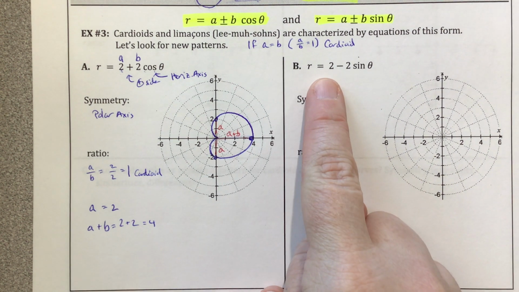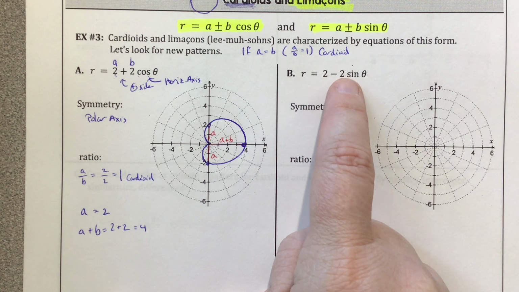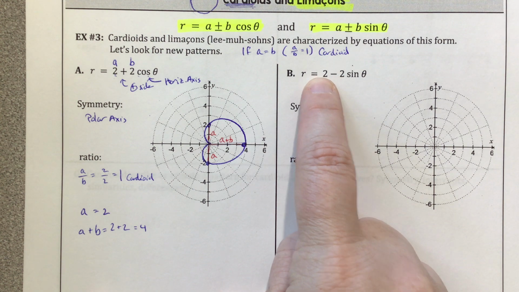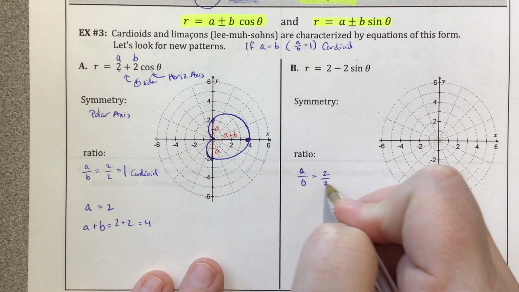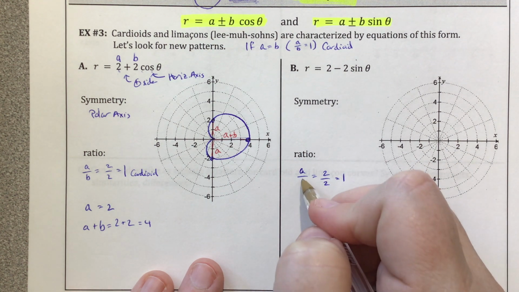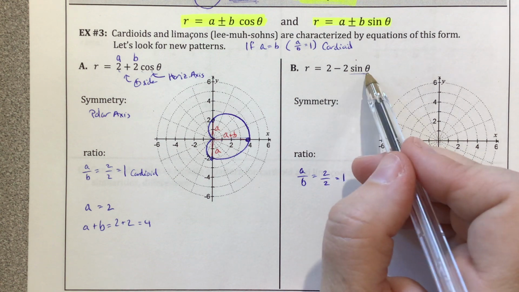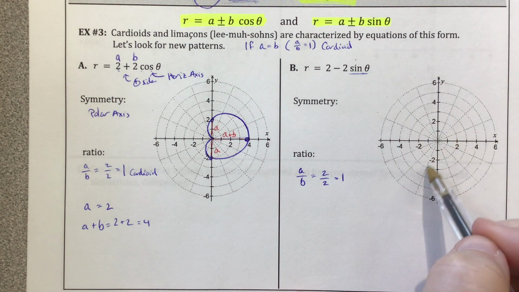All right, let's look at this one. Again, I have this ratio, A over B. Ignore the sign because that just tells me which side of the axis to go to, but 2 over 2, ratio A over B, 2 over 2 is equal to 1. That's when I have a cardioid. This one's going to be oriented over the vertical axis, over the sine axis, theta equals pi over 2.